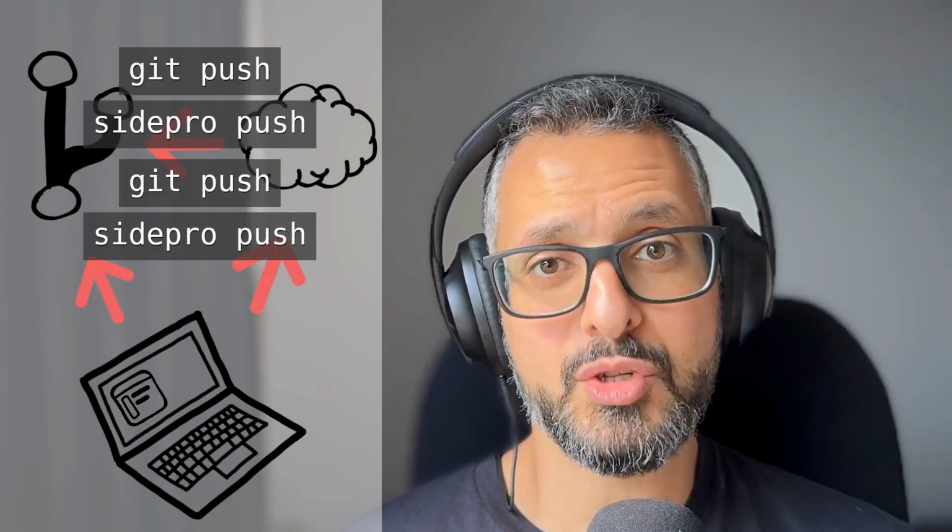From there, if you wanted to deploy it to a cloud, you typically need to run a second command such as SidePro push that would fetch the contents from the Git repo and deploy it to the cloud. This is fairly simple to get going, but it does involve running two commands, git push, SidePro push. This can become tedious and repetitive, especially if this is done often, git push, SidePro push over and over.